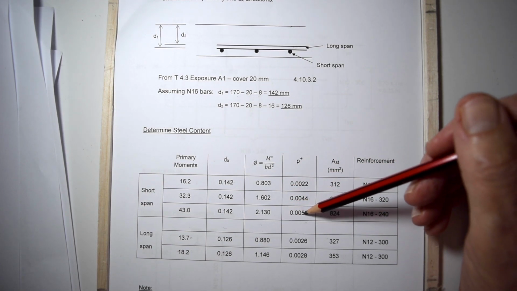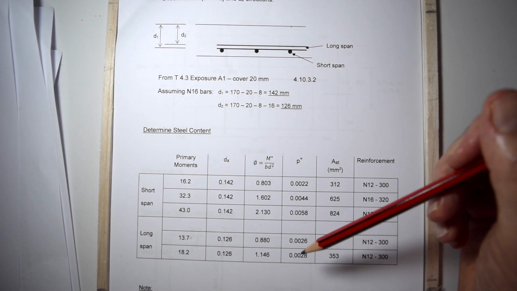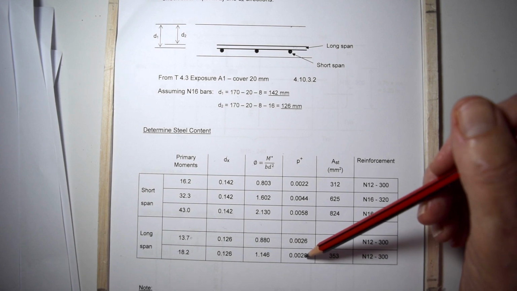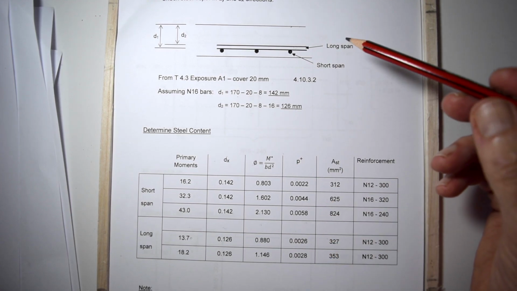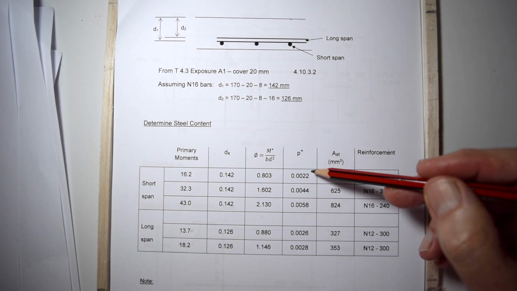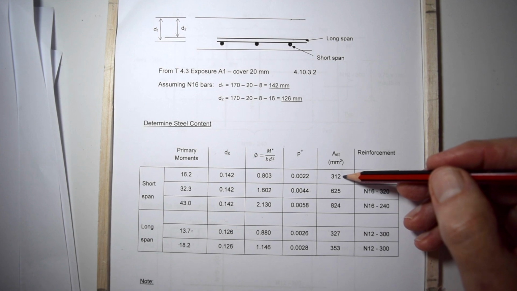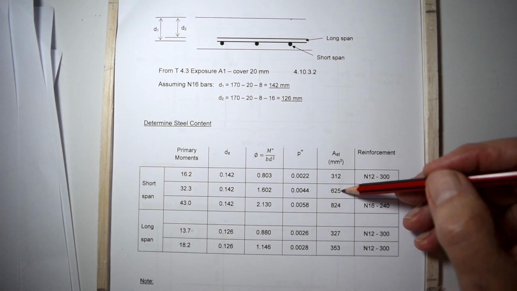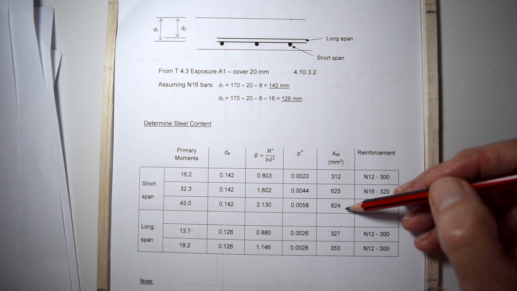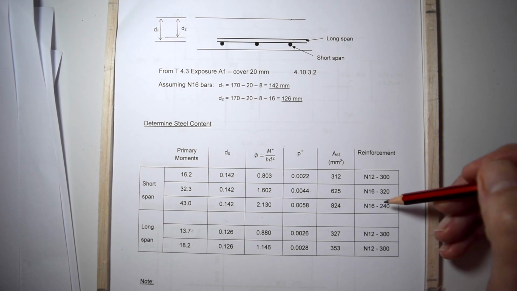For this one, 0.0058, and the long span 0.0026, and this moment 0.0028. So the area of steel then when you work out p b d, per meter width, is 312 square millimeters. Second case on the short span, and 824. That's that big internal negative moment on the long edge.